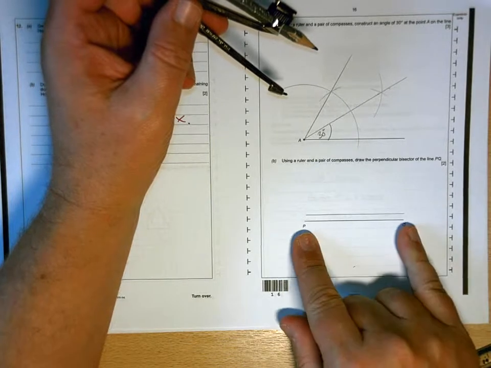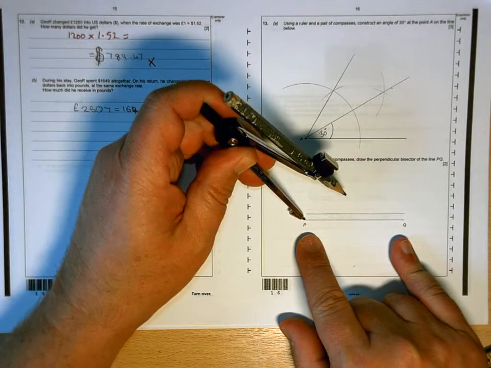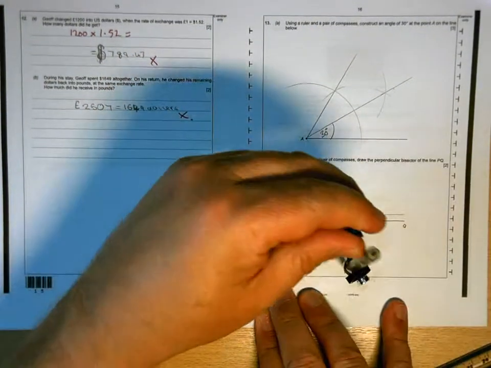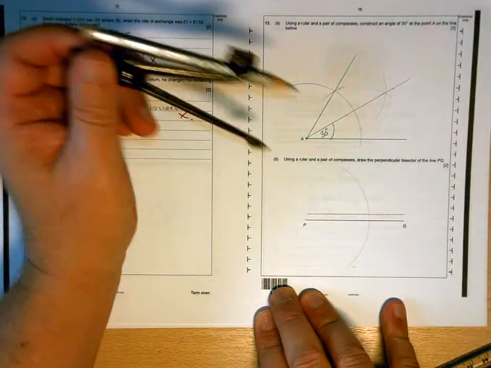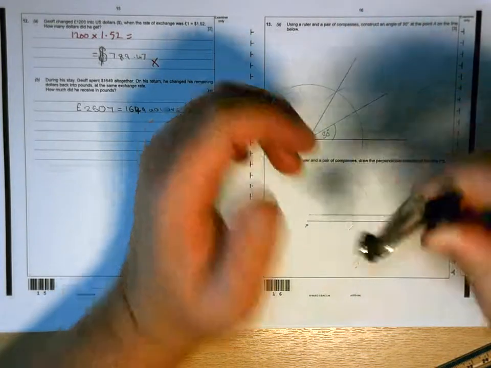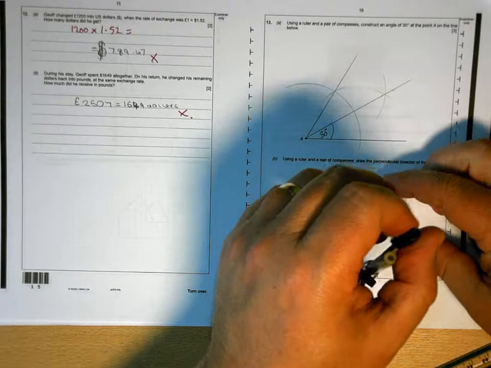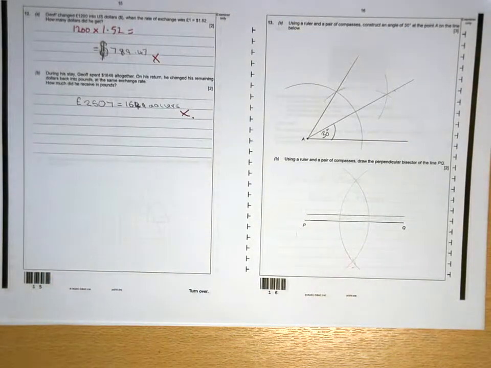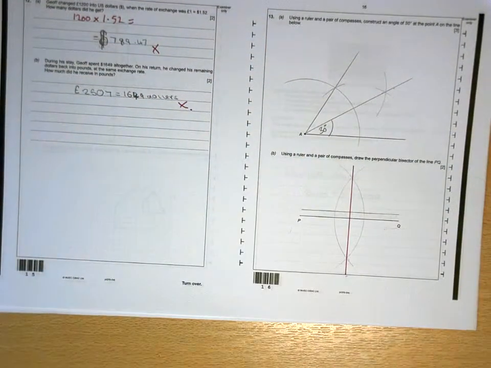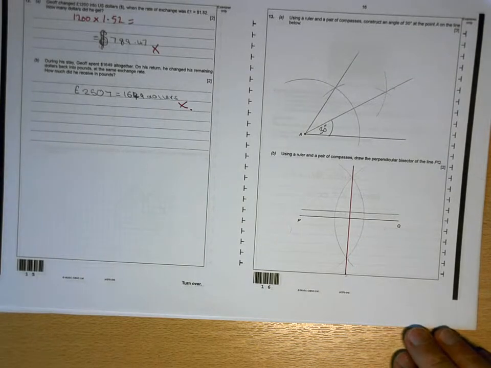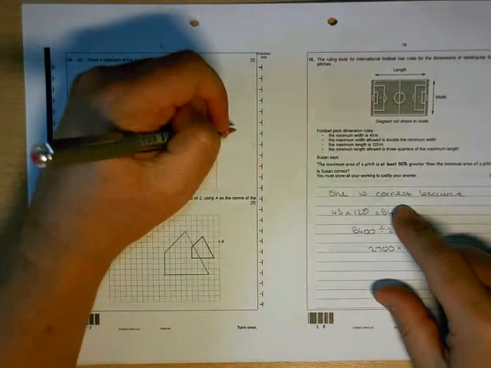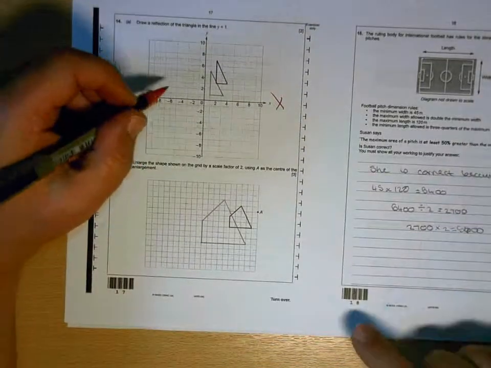And similarly, to draw a perpendicular bisector, you need to have a compass. You put the compass point on one end of the line and you open it out so it's over halfway. You then draw part of a circle. You then move the compass point to the other side of the line and you draw another part of a circle. And then using a ruler, you join up where the 2 parts cross. And that gives you your perpendicular bisector. So that's something that you're going to need to practice. We haven't done those yet, but we will be doing them soon. So don't worry about that.